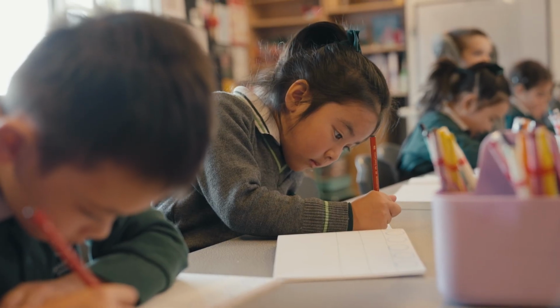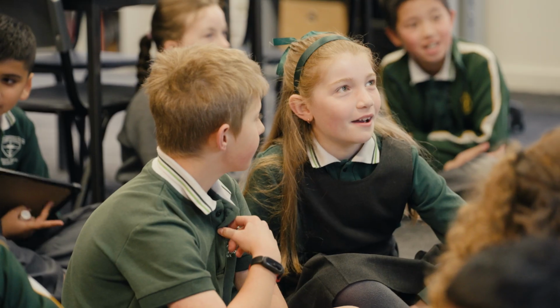We want to make sure that whatever we're doing in one class, we're also being able to do in another class, and that all children are able to access and have positive outcomes and progress through the way that the teachers are delivering the curriculum. And I think this is happening far more, so we're really happy about that part.